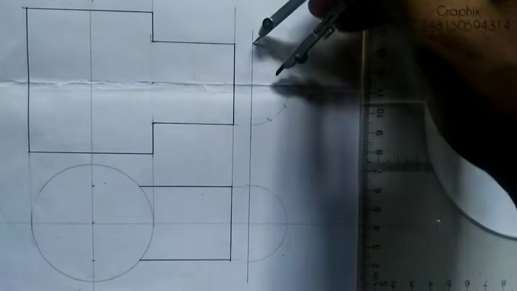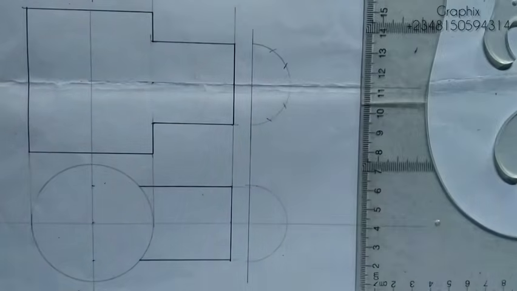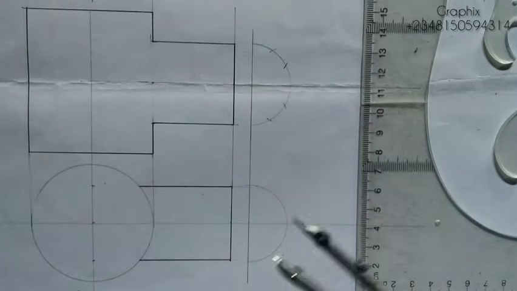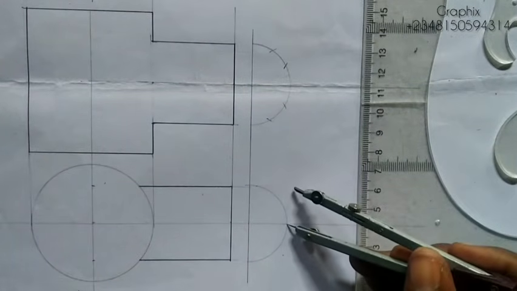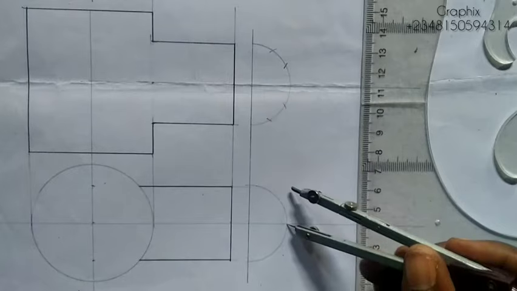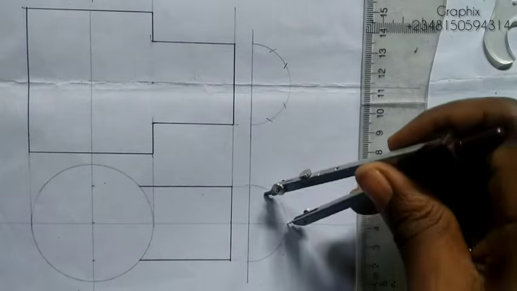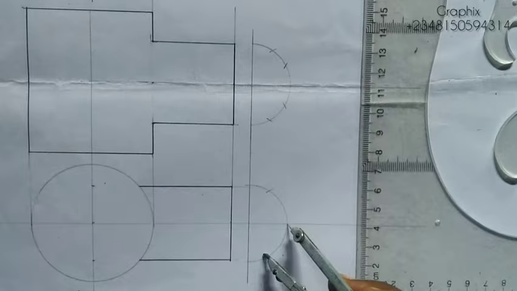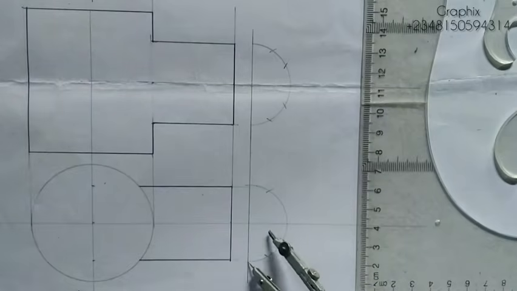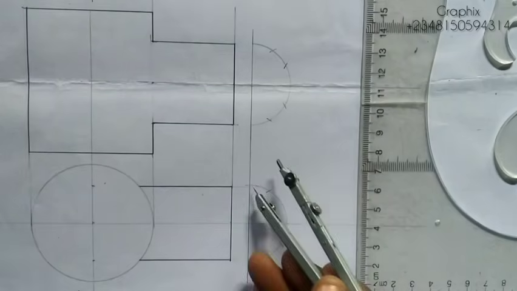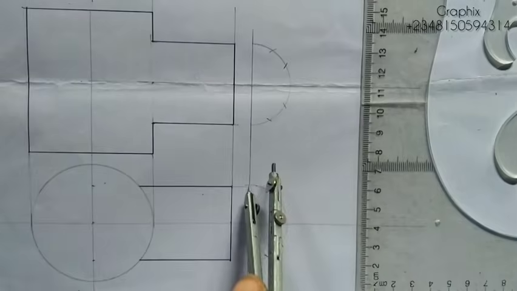I'm going to cut here, right? So in doing that, I'll do the same thing here too. Place it here, bisect up and down. Come to this point here, cut here. Come to this point also, then you cut here.